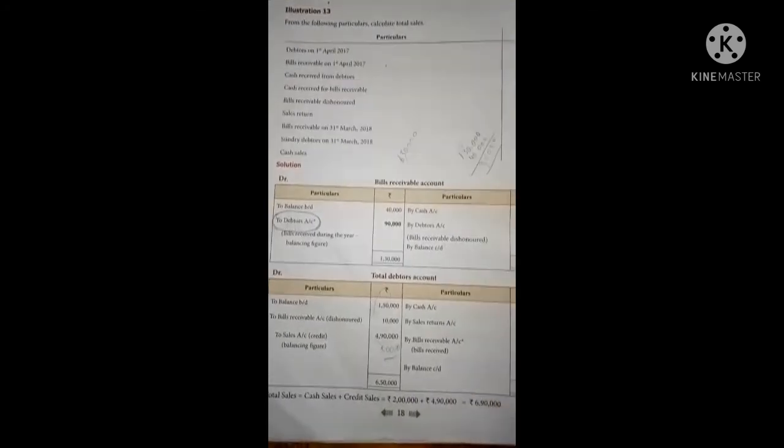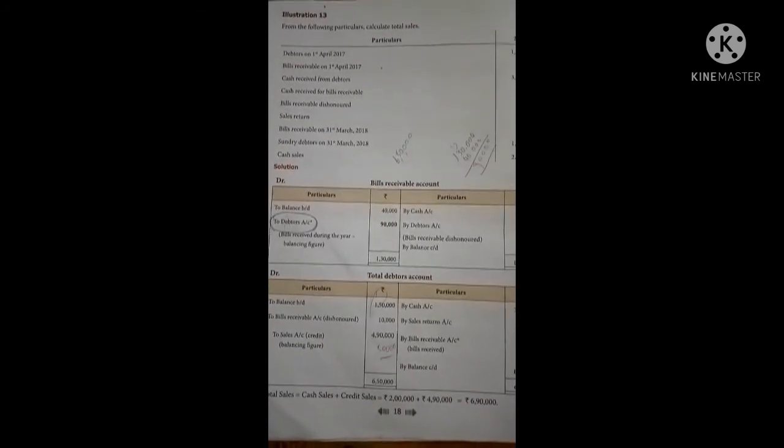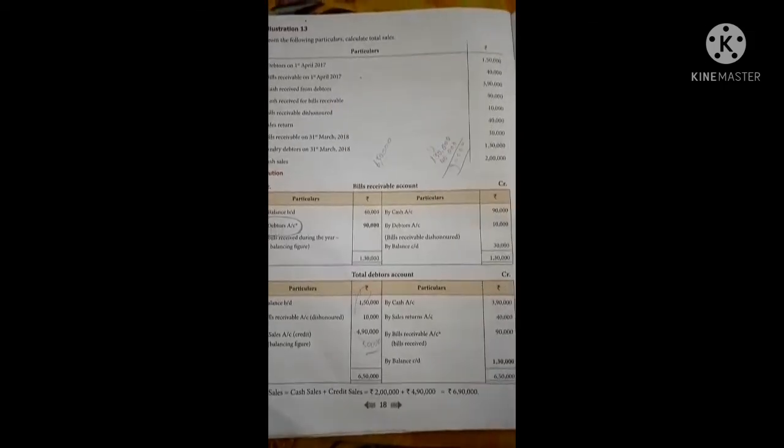So go through these examples once again, learn the concept, learn the specimen, prepare yourself, work out the same sum in your accounts classwork notebook, and also you should complete the assignment. At the end of the second video, I gave the assignment for working out the sum in your assignment notebook.